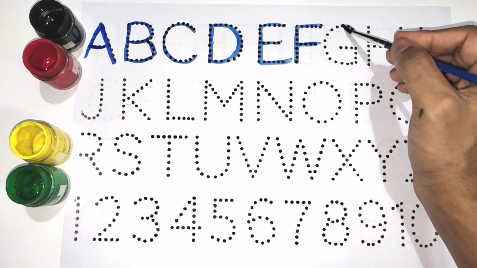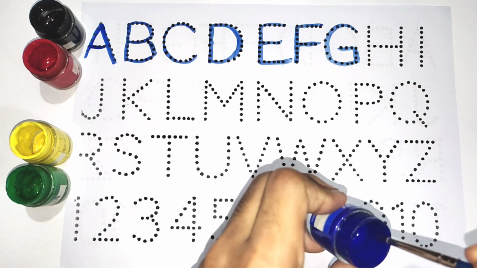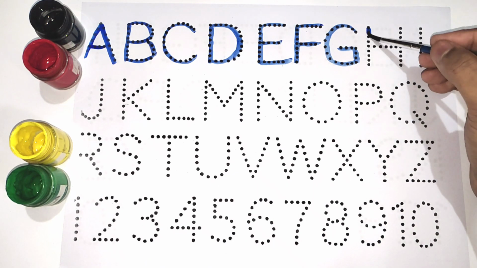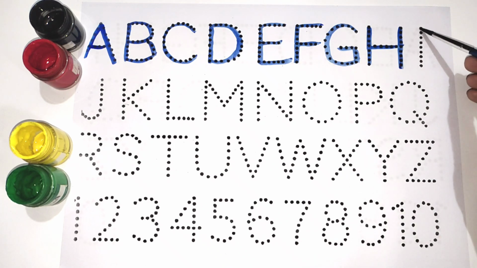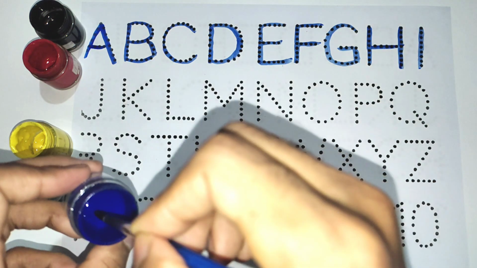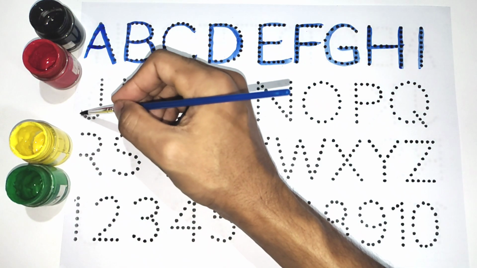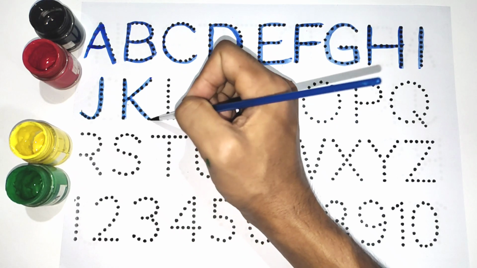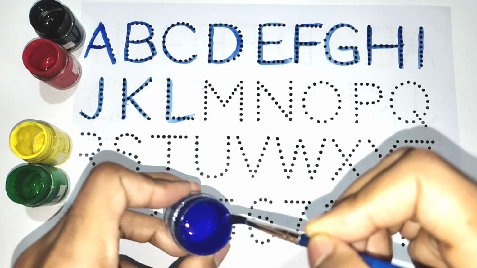And the next one is G. G for God. Now we draw H. H for hand. The next one is I. I for eyes. Now we draw the letter of J. The next one is K. And now we draw L. L for lion, L for lemon.